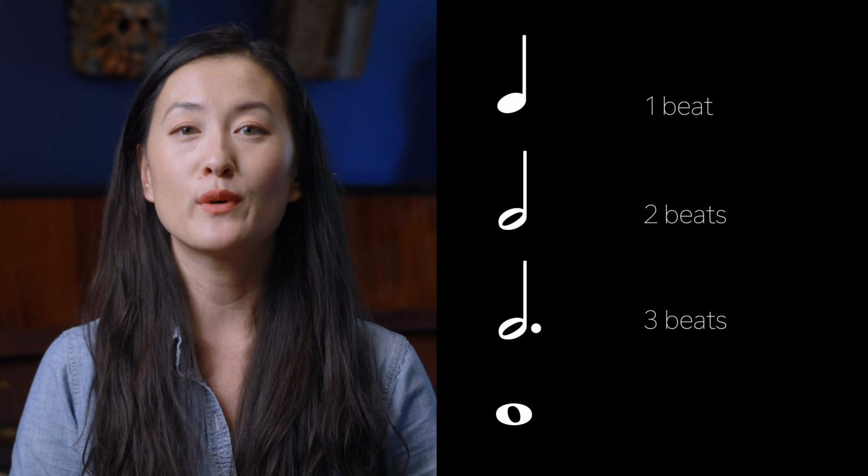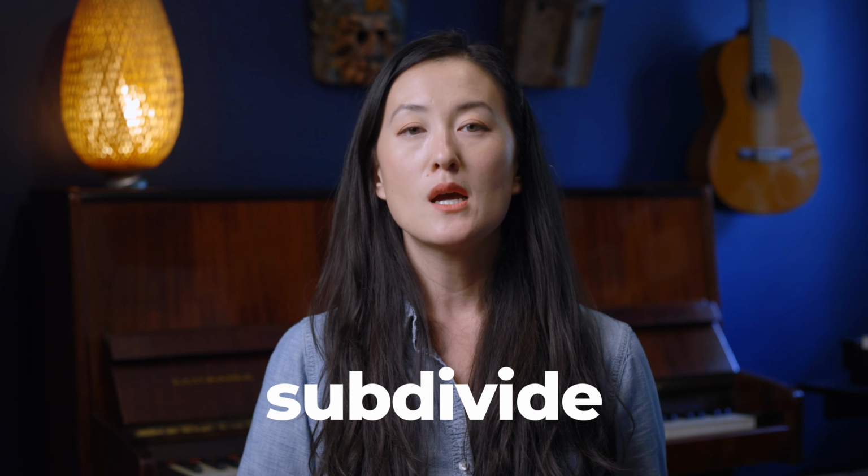Before we talk about eighth notes, let's do a quick 5-second review of our basic note values. We have the quarter note that gets one beat, the half note gets 2, the dotted half note gets 3, and the whole note is held for 4 beats. But what if we wanted to play notes that are faster than a quarter note? Well, that's not a problem. We just have to split the beat in half, or subdivide. When we split the quarter note in half, we're left with 2 eighth notes.